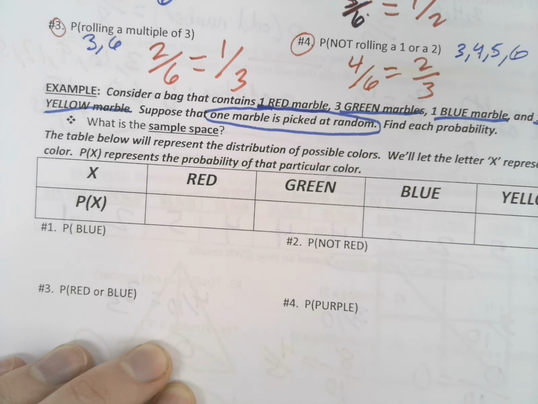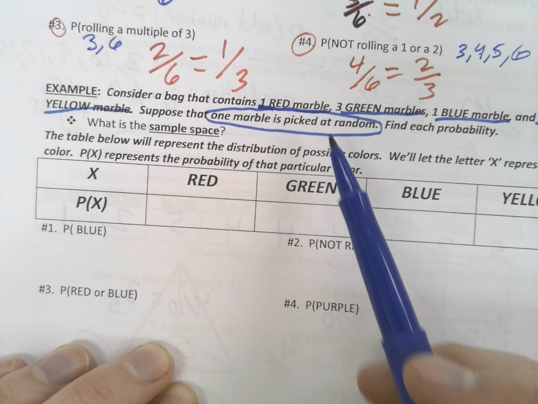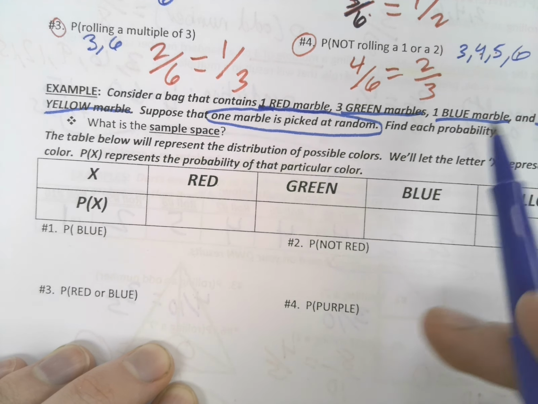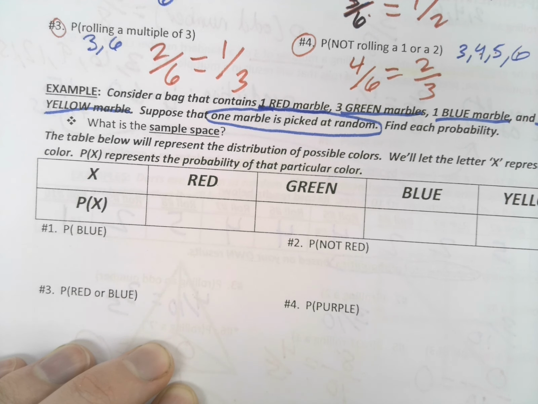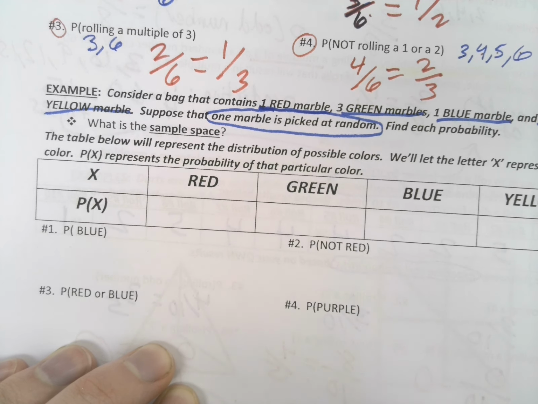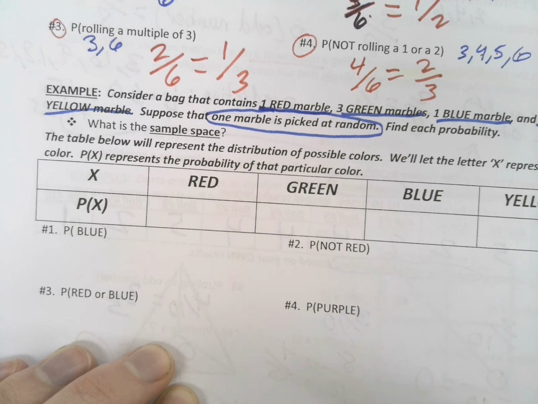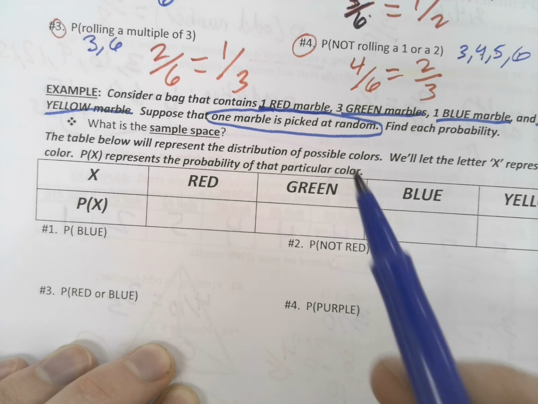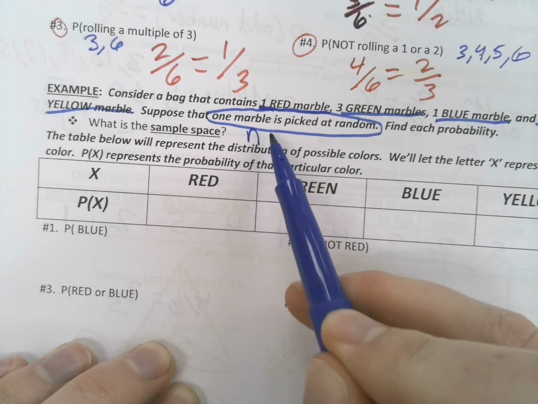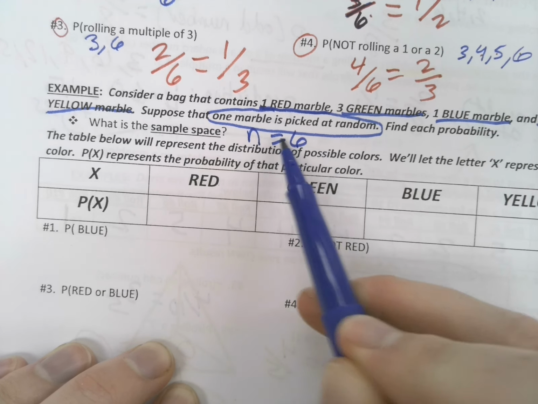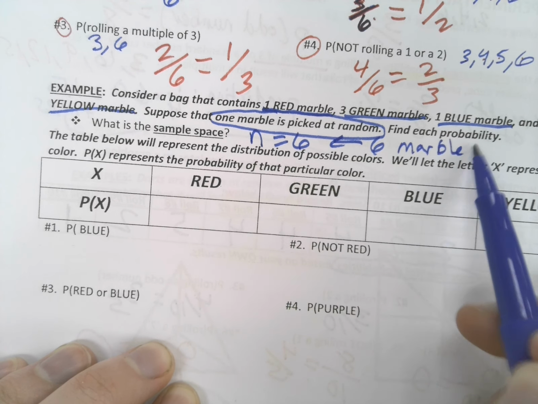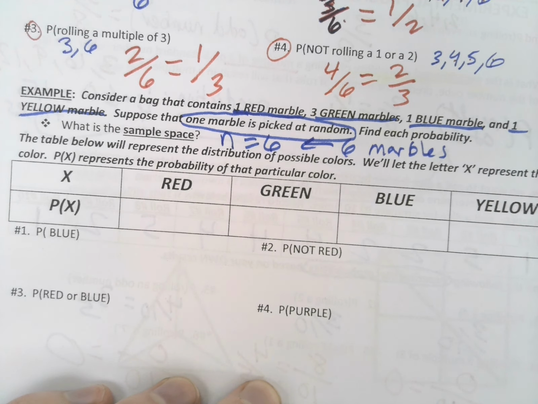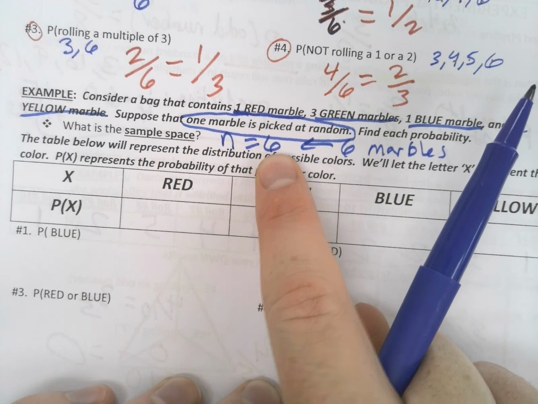Okay. And so obviously we've got what looks like 6 marbles here. 1 red, 3 green, 1 blue, and 1 yellow. We're picking 1 at random. Now, before we do that, what is the sample space? Well, how many marbles do we have? Well, the number of marbles is 6. We got 6 marbles in this bag. That's our entire sample space. Whatever marble we pick out, it's got to be one of these 6.